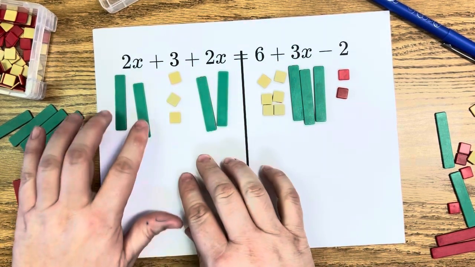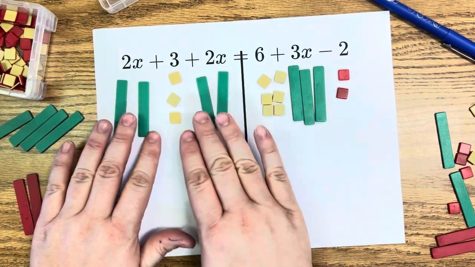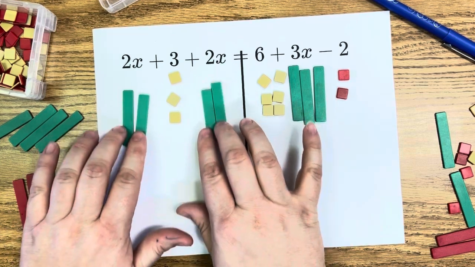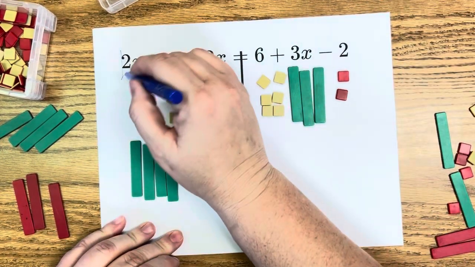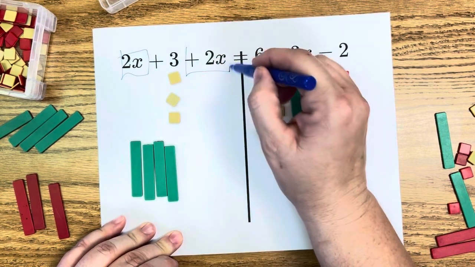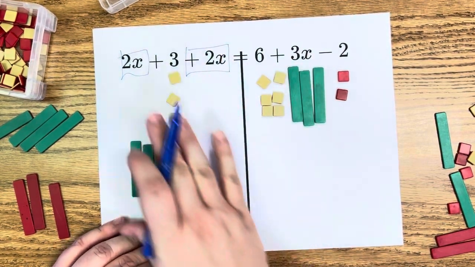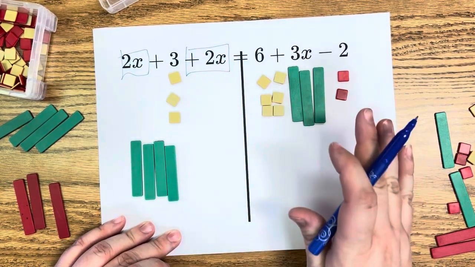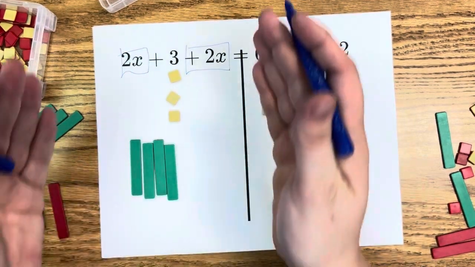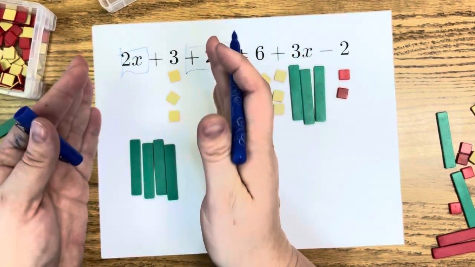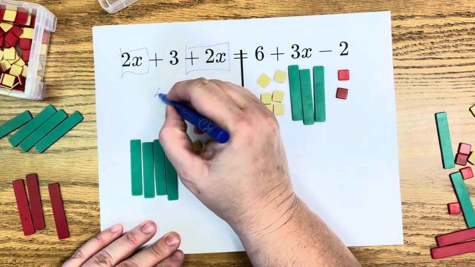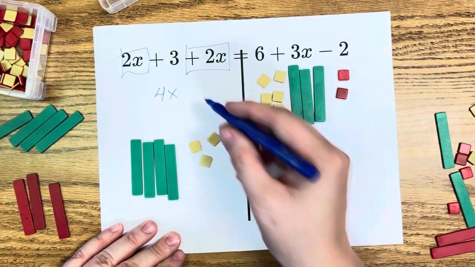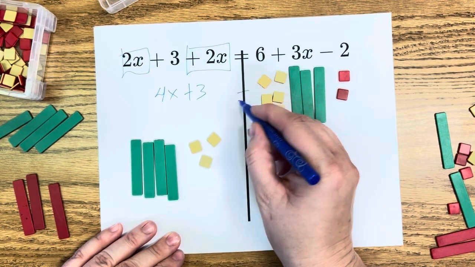Over here, we have the same tiles in 2 different spots. We can put those together. This is combining like terms. 2x plus 2 more x. I'm not going across the equal sign, so I'm not doing opposite operation. I am literally just putting together what is over here already. Okay, so that leaves me with 4x, and then I still have my 3 1s.